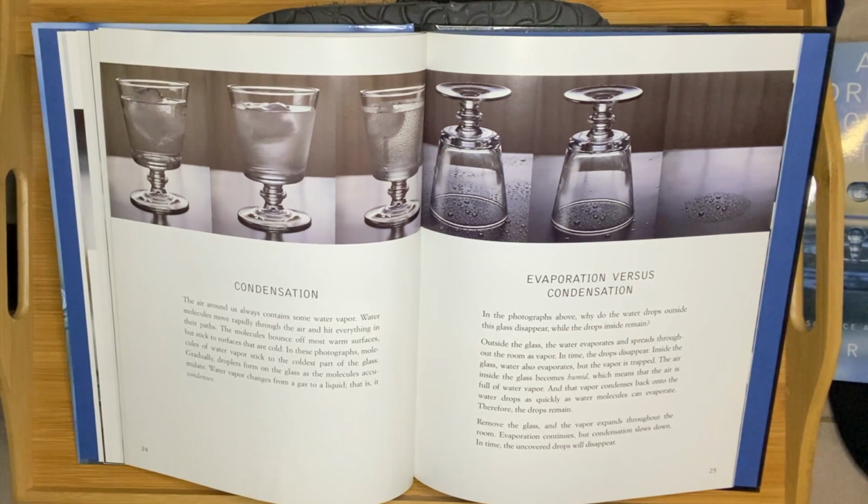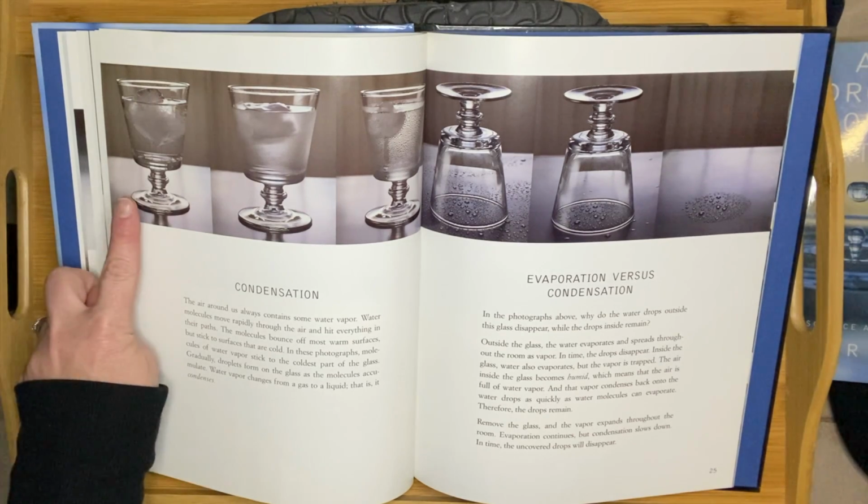All right, condensation. The air around us always contains some water vapor. Water molecules move rapidly through the air and hit everything in their paths. The molecules bounce off most warm surfaces, but stick to surfaces that are cold. In these photographs, molecules of water vapor stick to the coldest part of the glass. Gradually, droplets form on the glass as the molecules accumulate. That means there's more of them. Water vapor changes from a gas to a liquid. That is, it condenses. So you can see it here.